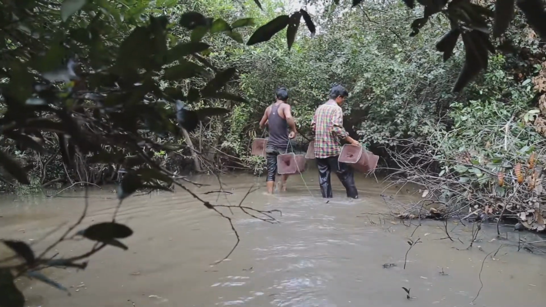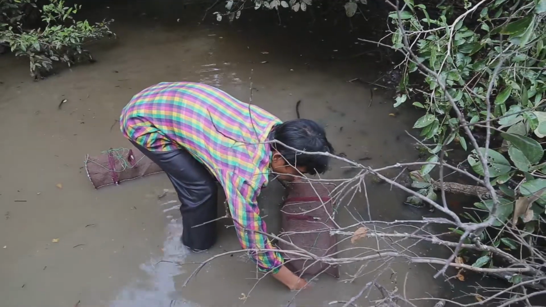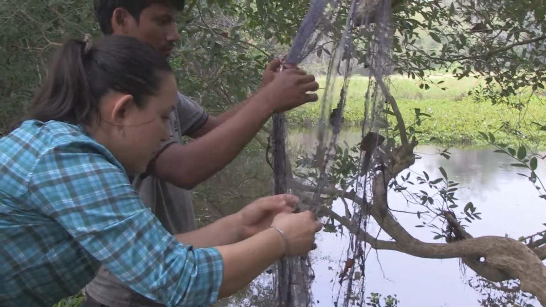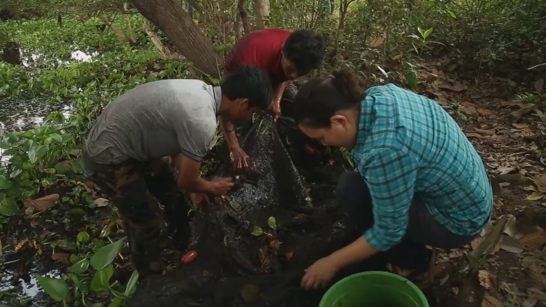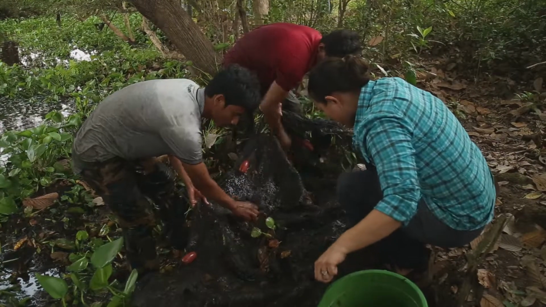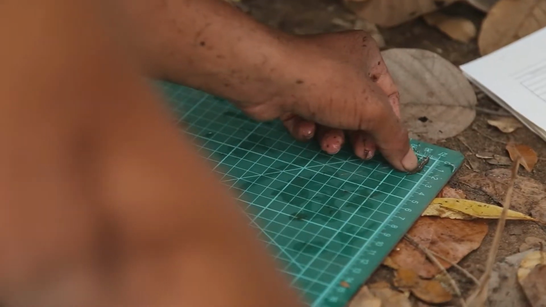The reason that we're doing so many different methods is because each wetland is slightly different. Some are shallow, some are deep, some have a lot of grasses in them, and some are open. And each method is a little better for sampling in these different conditions.